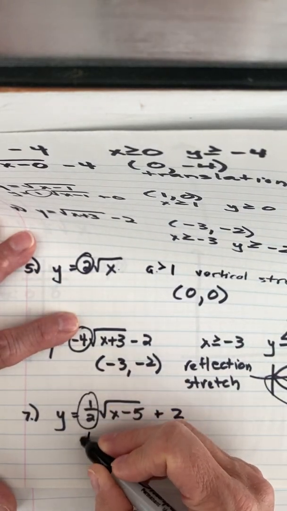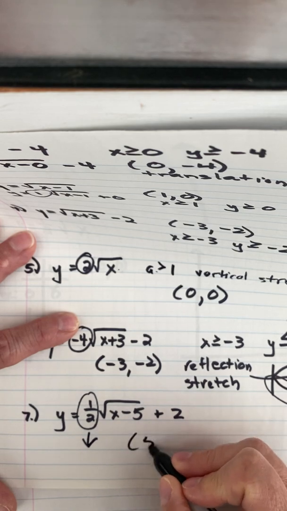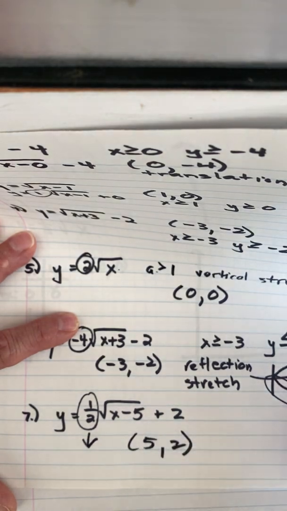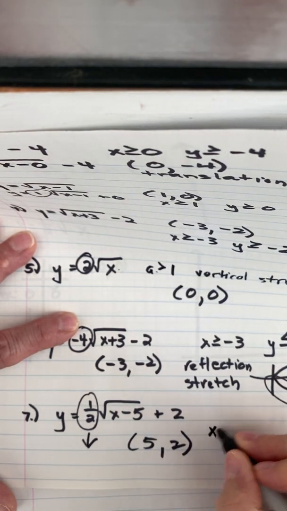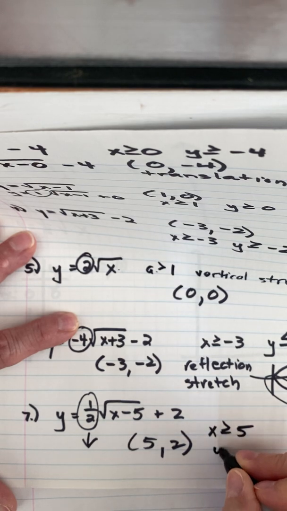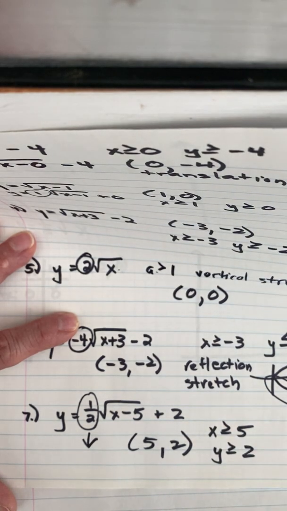This makes it a shrink. This vertex is 5, 2, and the domain is x is greater than or equal to 5, y is greater than or equal to 2.